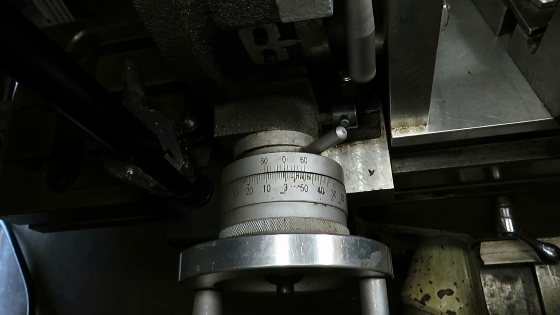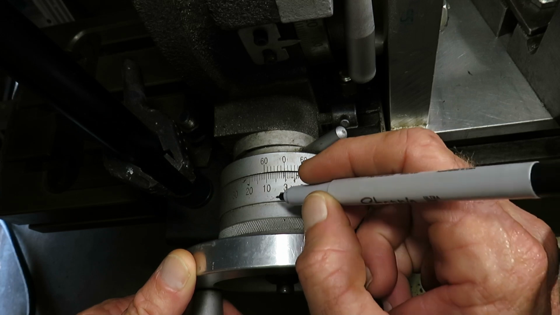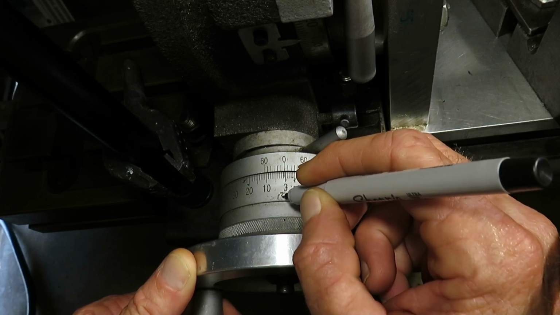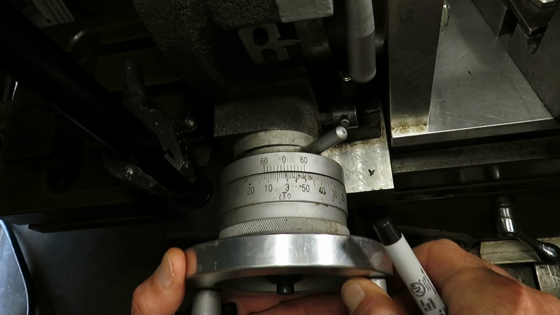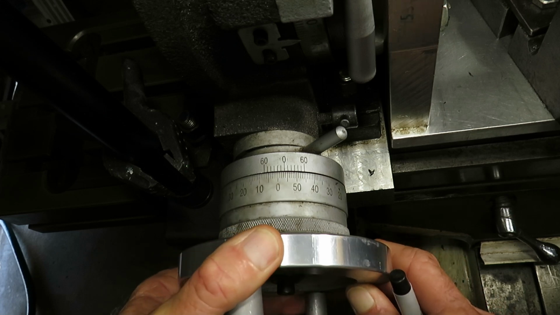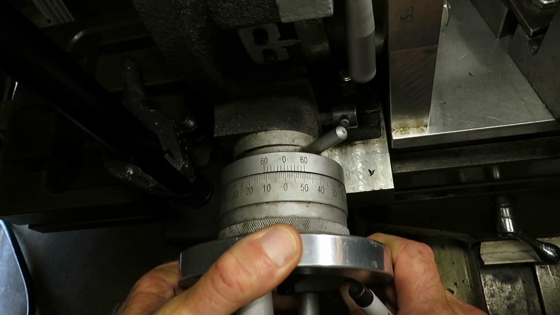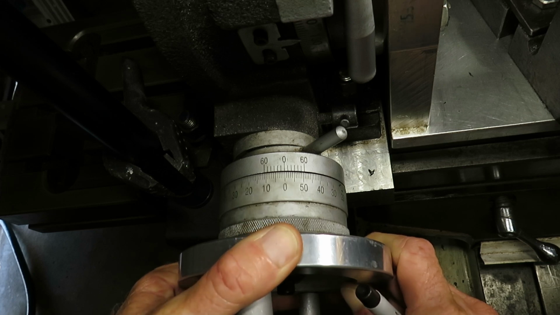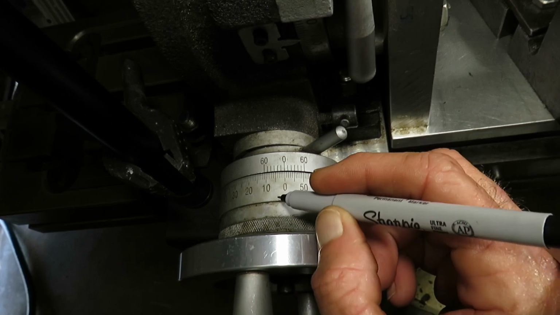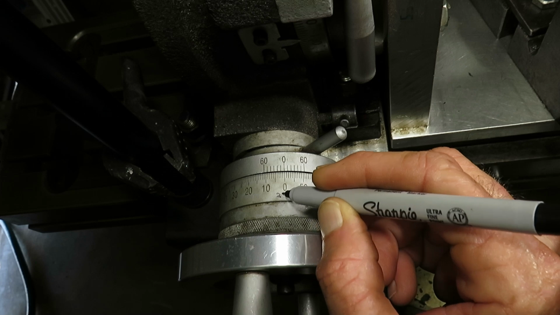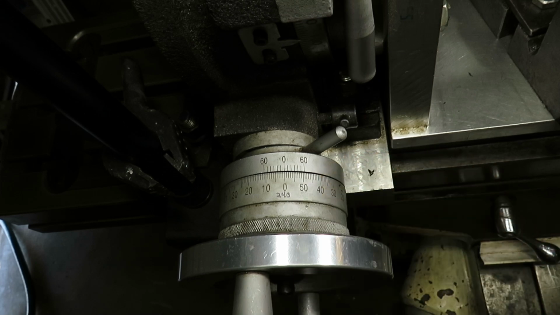What's that? 180 ticks. And when we get to here, we want 1 full turn of the dial. And that's 240 ticks. Okay, and the gear ratio is 90 to 1. 90 turns of this dial for 1 turn of the table.